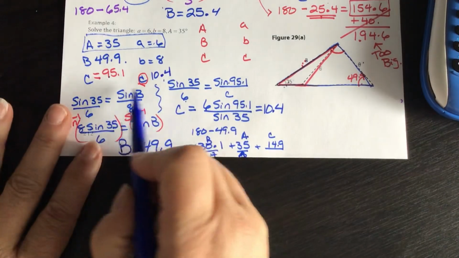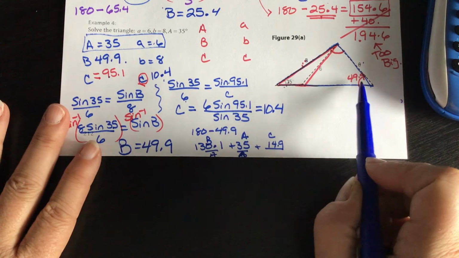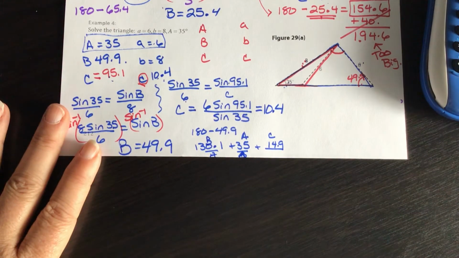All right, so if angle B is 49.9 degrees, I have these values for angle C and side C.